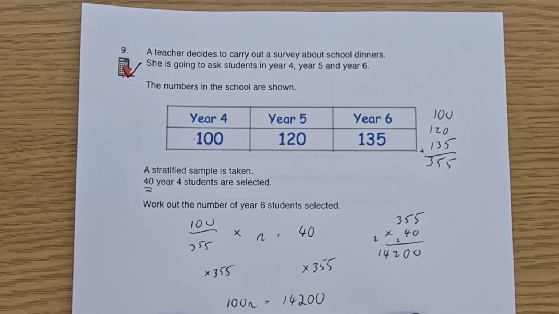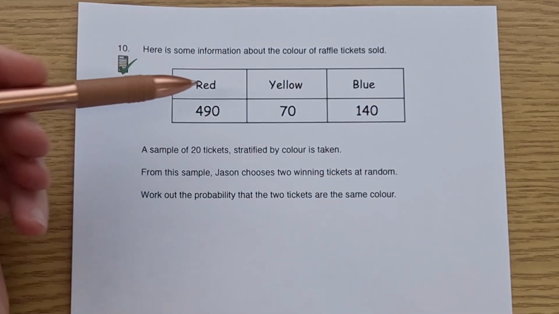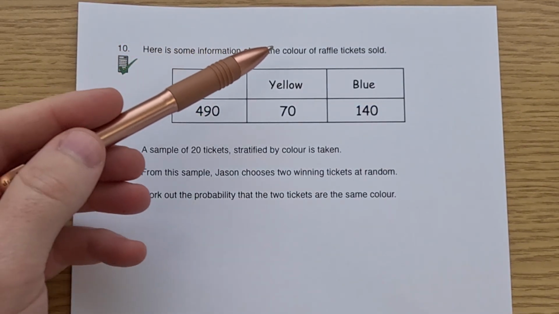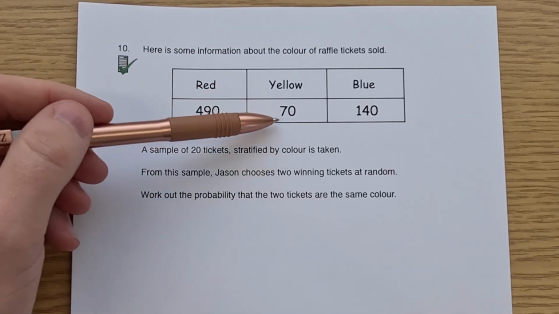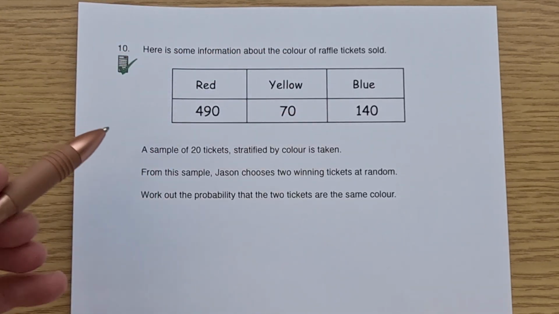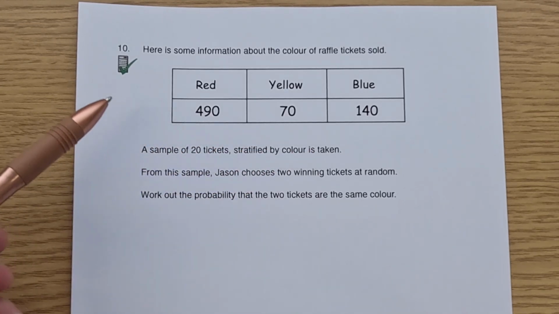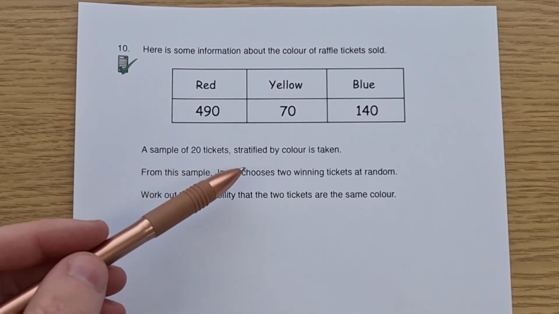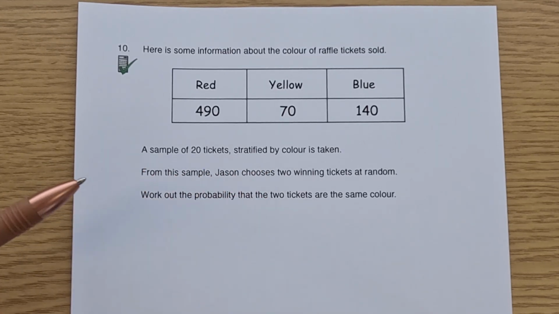Okay, let's look at our last question, question number 10. So question number 10 says, here's some information about the colour of raffle tickets sold. There's 490 red raffle tickets sold, 70 yellow raffle tickets sold, and 140 blue raffle tickets sold. And we're told that a sample of 20 tickets is taken and they're stratified by colour. Then from this sample, Jason chooses 2 winning tickets at random. Work out the probability that the 2 tickets are the same colour.